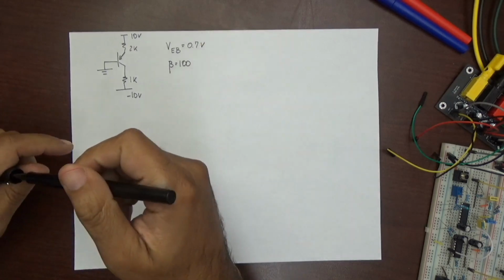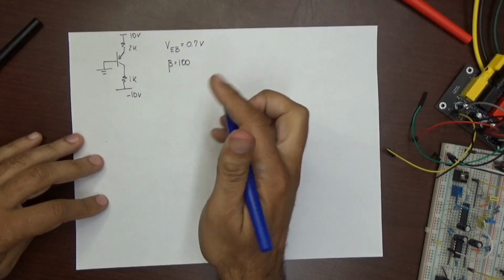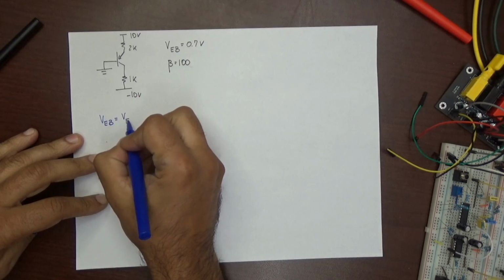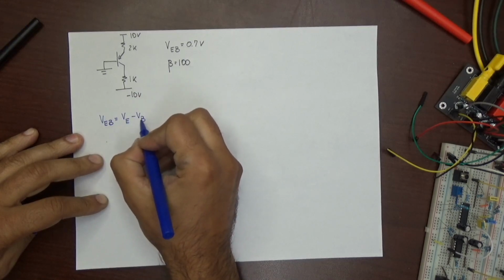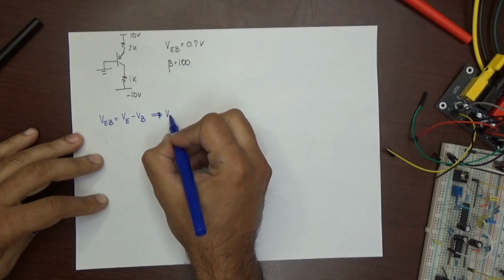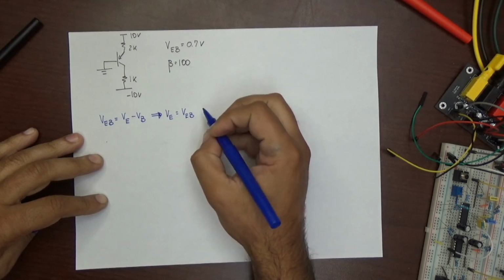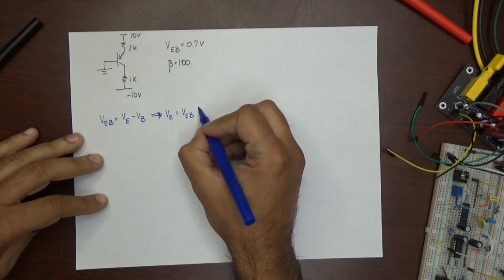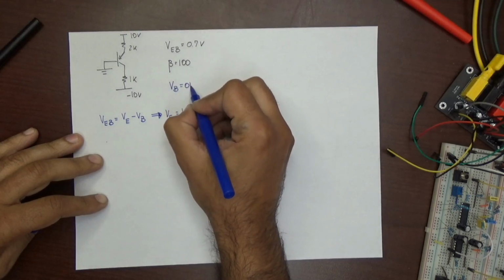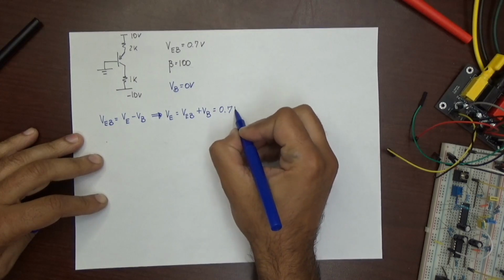All right, so analyzing PNPs is no different than analyzing an NPN, just that the voltages are subtracted slightly differently. So our VEB is now VE minus VB. And we know that our VB is going to be equal to 0. And with that, we get a VE of 0.7 volts.